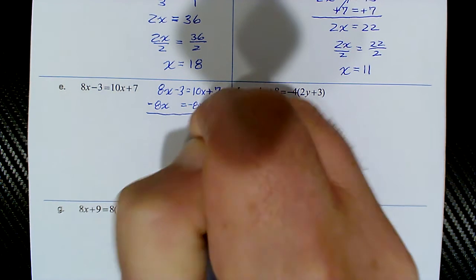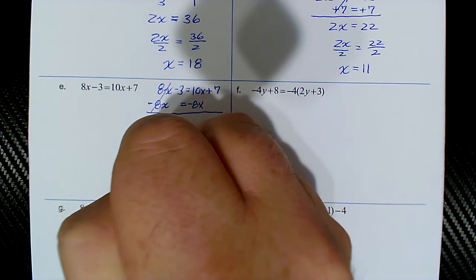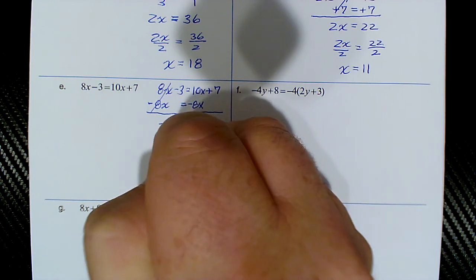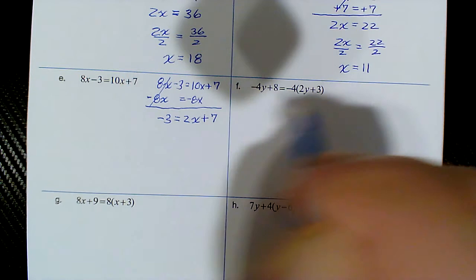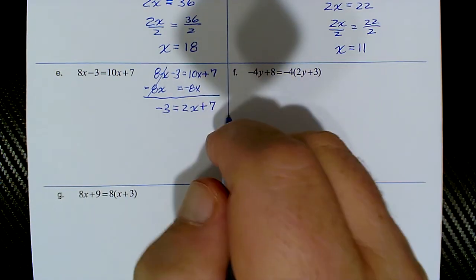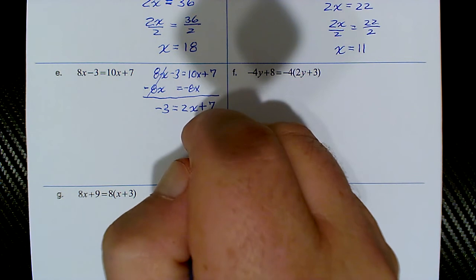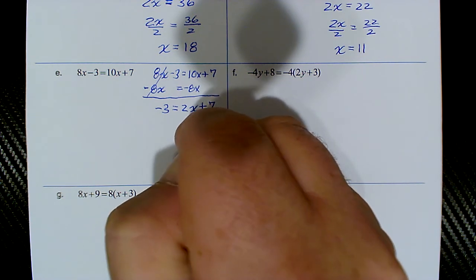And then on the left, the 8x's are gone. I bring down the -3, line up the equals, and 10x minus 8x is 2x. And then we bring down the +7. So then if I bring the variable to the right, I want to bring the numbers or the constants to the left. So we now need to transpose the +7 by subtracting 7 from both sides.